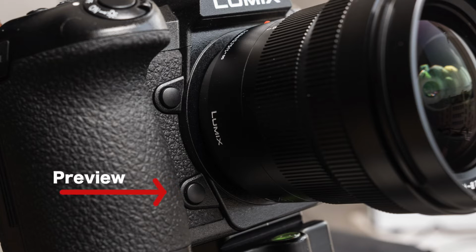The preview button on G9 and GH5, for example, is by default the button on the right side of the lens mount. Check your Lumix camera where the button is by default, and you can of course remap it to another button if you so wish.